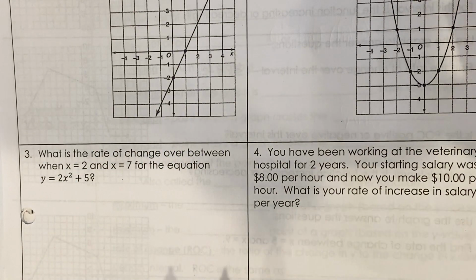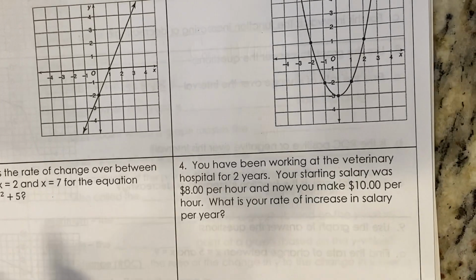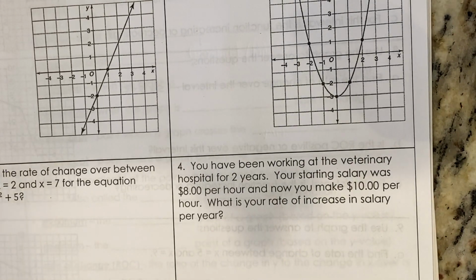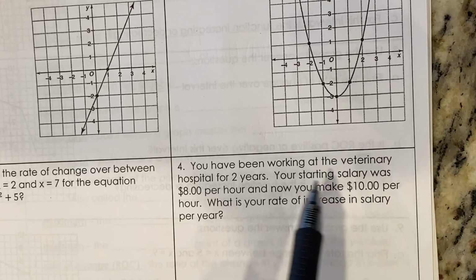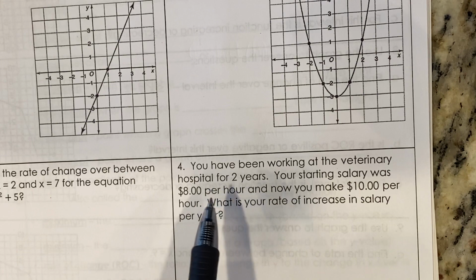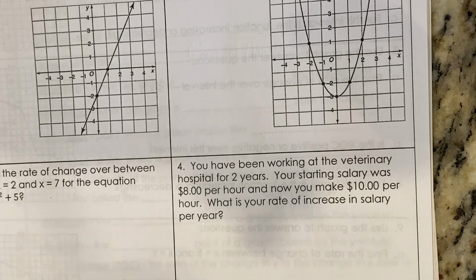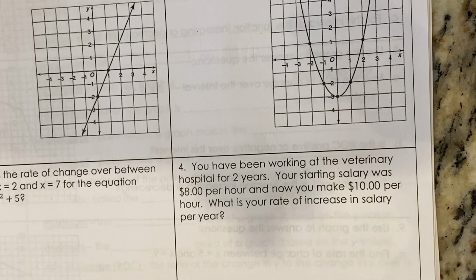All right? Number 4, you've been working at the veterinary hospital for 2 years. Your starting salary was $8 an hour, and now you make $10 per hour. What is your rate of increase in salary per year? So the second salary minus the first salary over top of the second year minus the first year. That's an easy one to do.